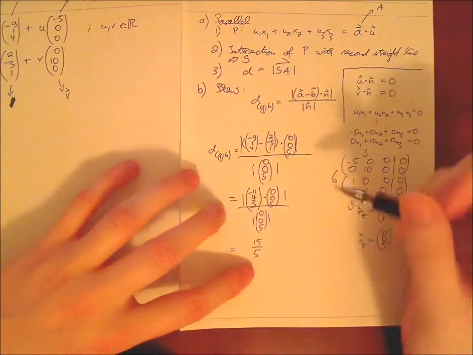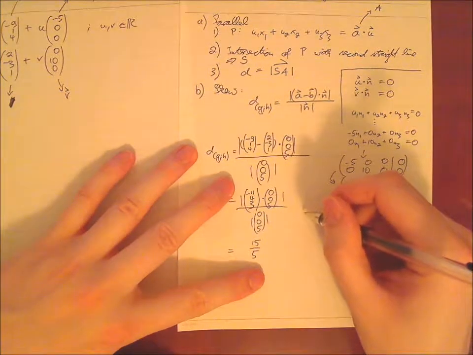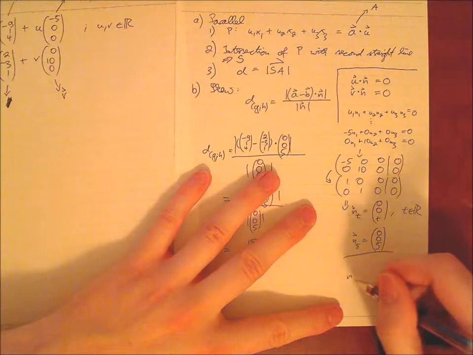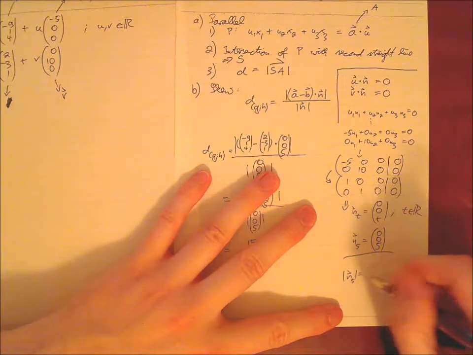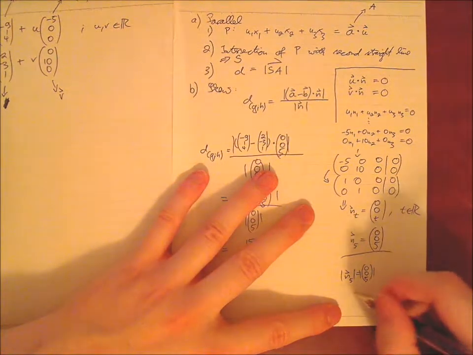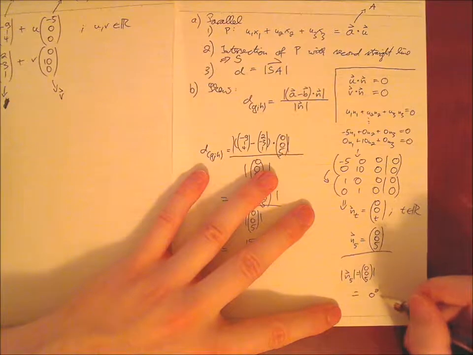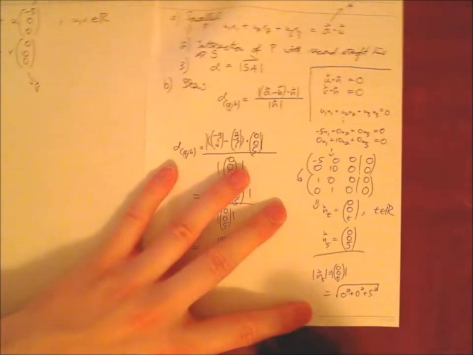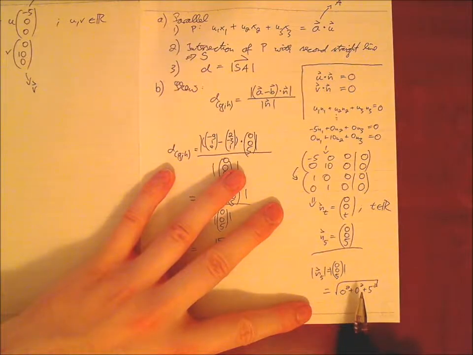Why? When I take the amount, I could show you. For example, the amount of n5 would be defined like this, amount of 0, 0, 5. You calculate like this, 0 squared plus 0 squared plus 5 squared, and square root, right? But 0 squared and 0 squared is both 0, 5 squared is 25, square root of 25 is 5, right?